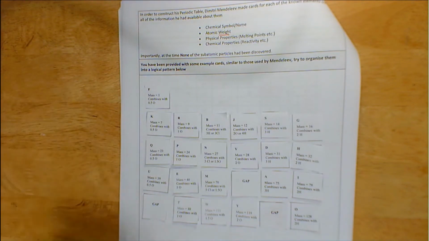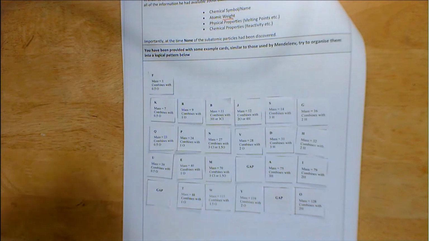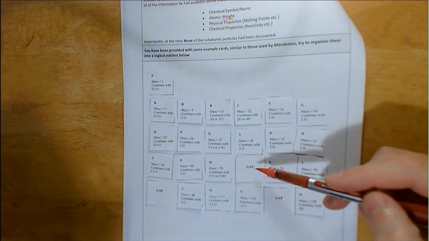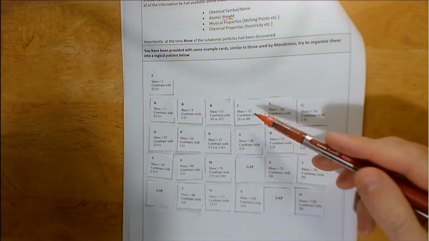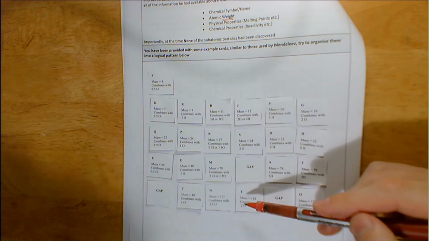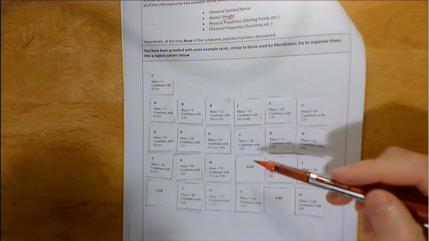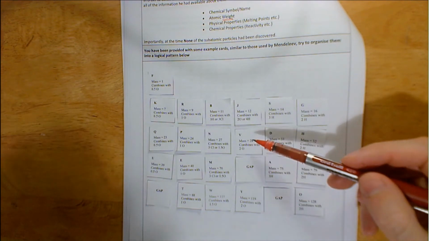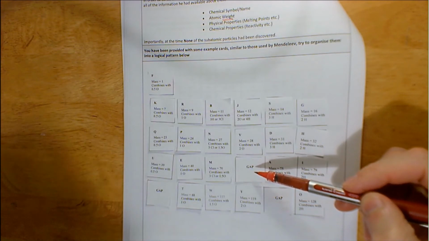Now, Mendeleev didn't just leave gaps for undiscovered elements. What he did was he predicted the properties that these elements would have. So he would look at the gap and he would say, okay, it's in between V and Y. Now every element in this group reacts with 2 oxygens. So he would predict that this unknown element would also react with 2 oxygens. He looked at the melting and boiling points of the element above and below and was able to predict what he thought the melting and boiling points would be for these undiscovered elements.